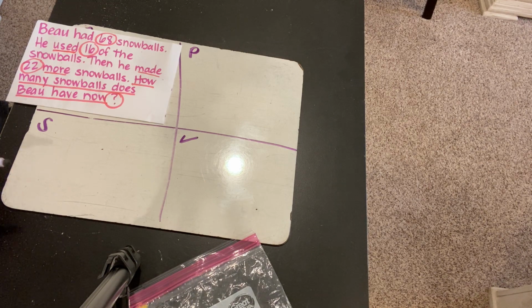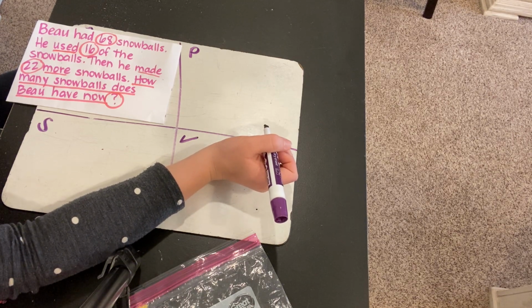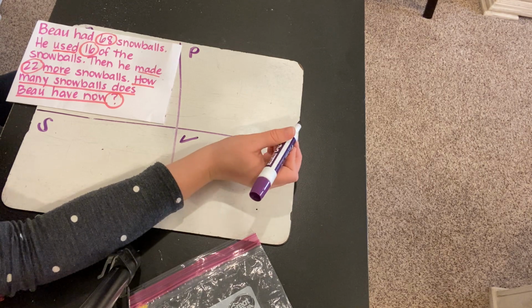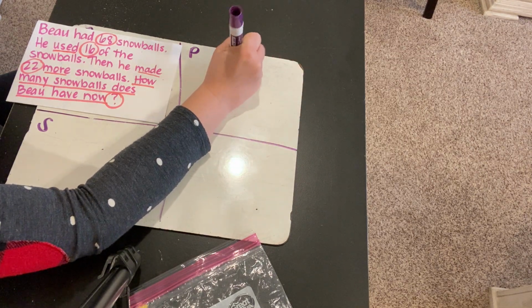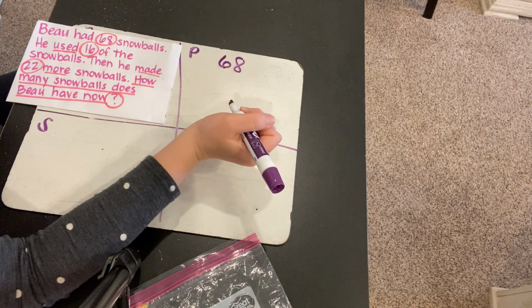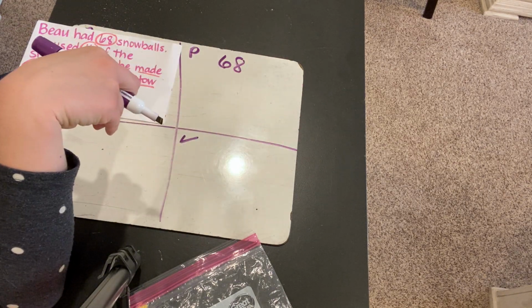All right, so for our plan, we need to figure out if we're adding or subtracting, but I have a feeling we might be doing both. So how many snowballs did Bo start with? He started with 68, right? And then he used 16 of them. So if he's using 16 snowballs, is he taking away or is he adding?